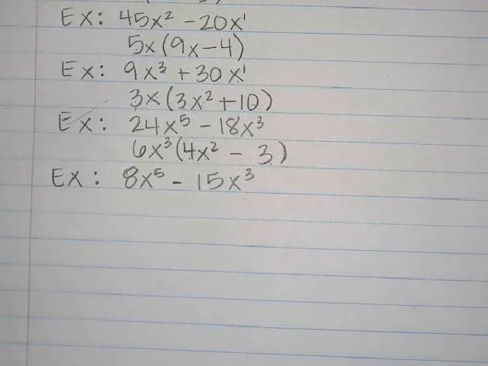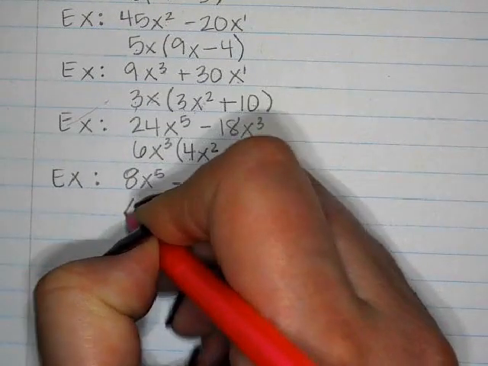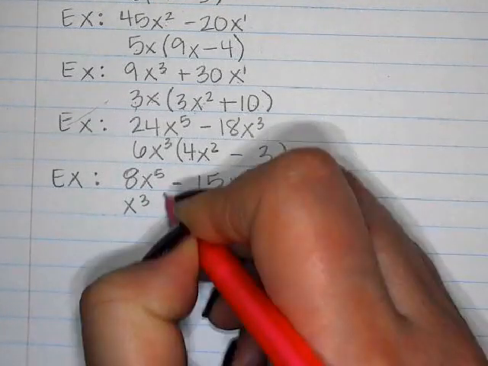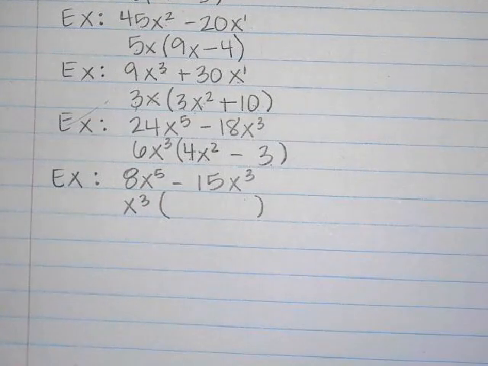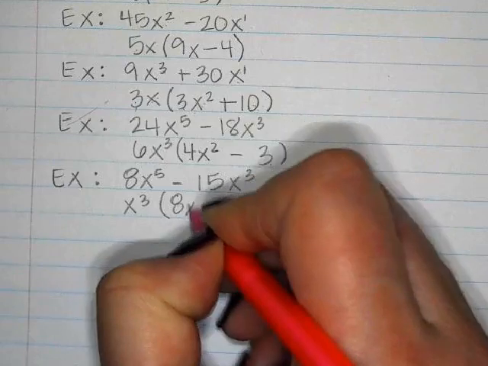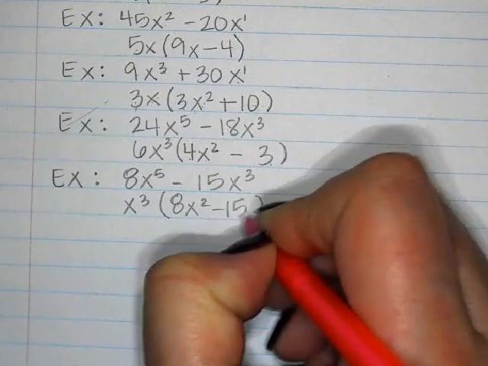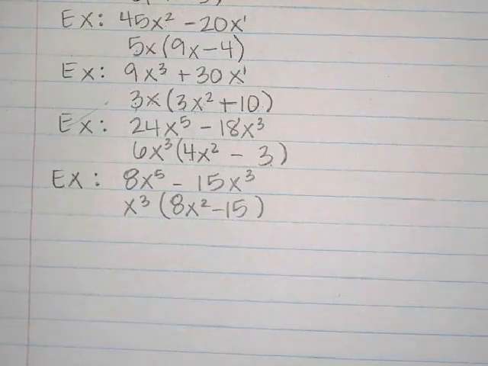Okay. Anyone know what the GCF is? Okay, tell me what it is. It's x to the third. X to the third. And then what is left? 8x squared minus 15. Perfect.